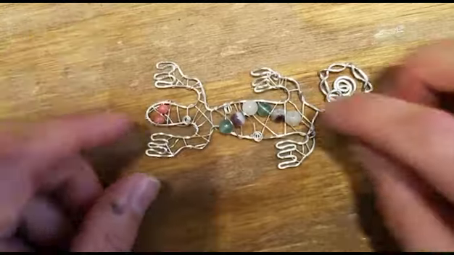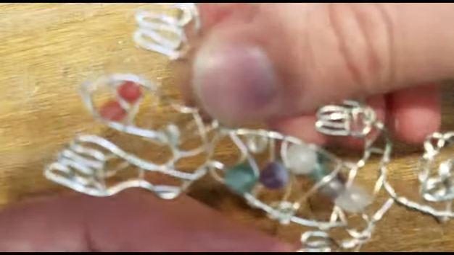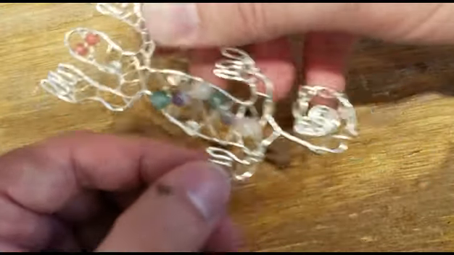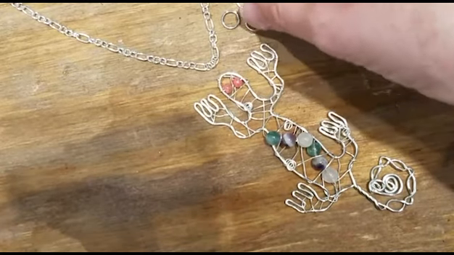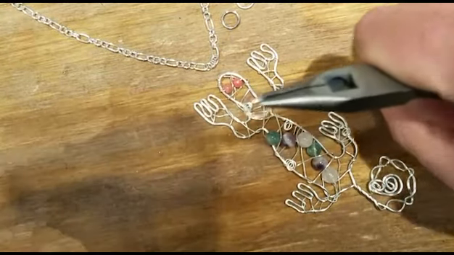Yes. It's kind of like the iguana mummy. Oh. I think the moral of the story is never try to make an iguana pendant. Ever.